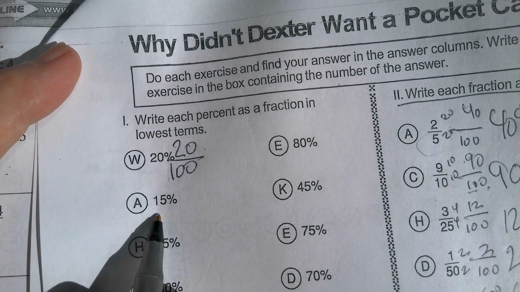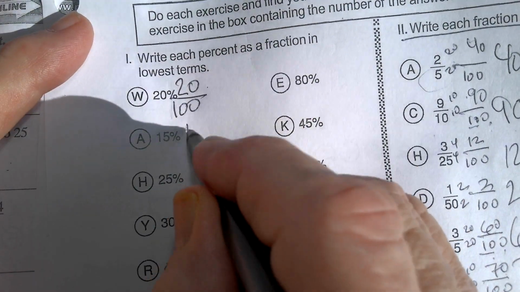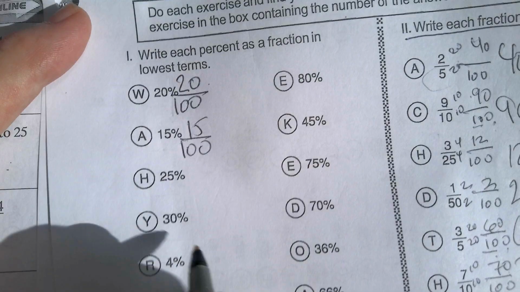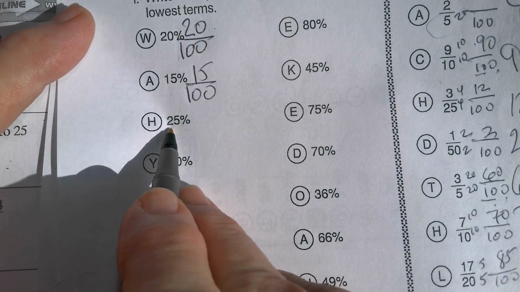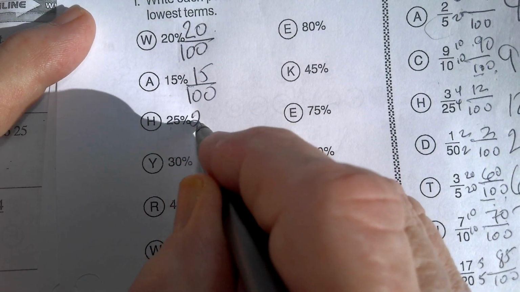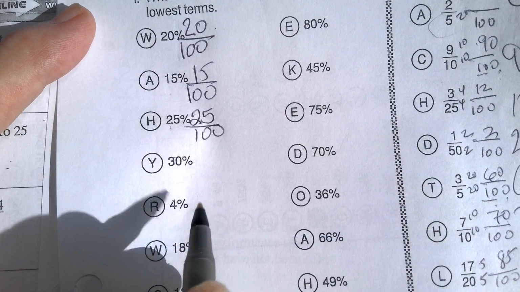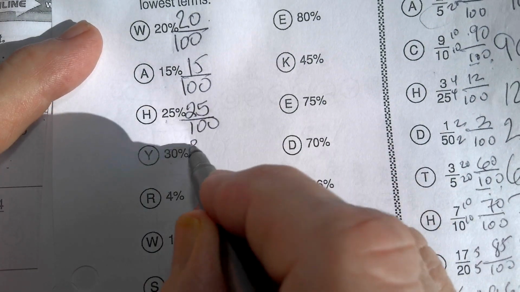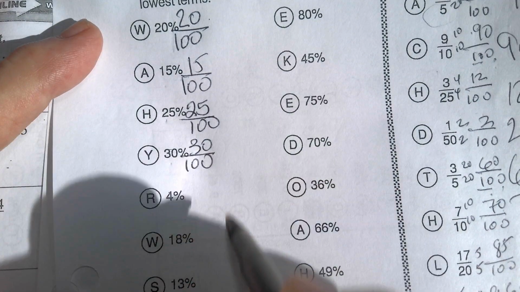What's this one? 15 over. Put it real close to this so we can have room to work. 15 over 100. What's this one as a fraction? 25 over 100. What's this one as a fraction? 30 over 100.